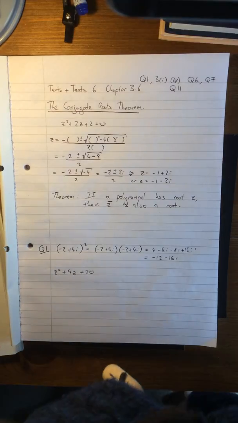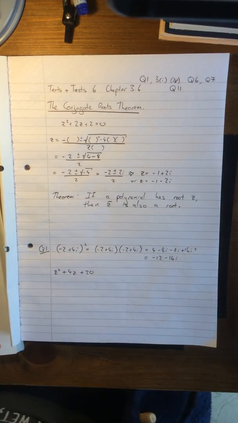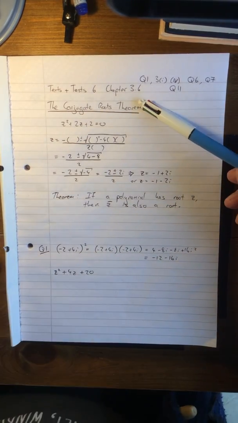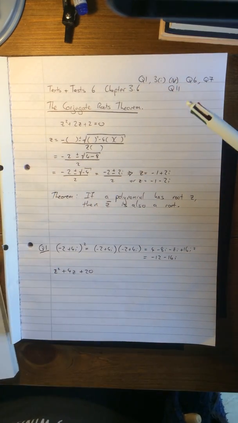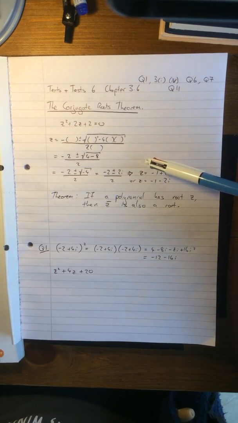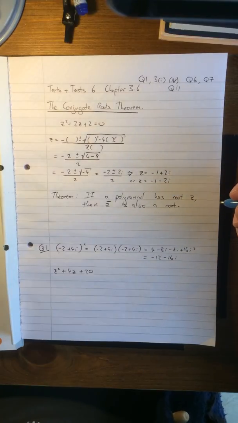Hi guys, welcome to our next lesson. This is Text and Text 6, chapter 3.6. We're going to be doing these questions here: 1, 3, 6, 7, 11. The topic today is the conjugate roots theorem, and all of these questions are on page 116.